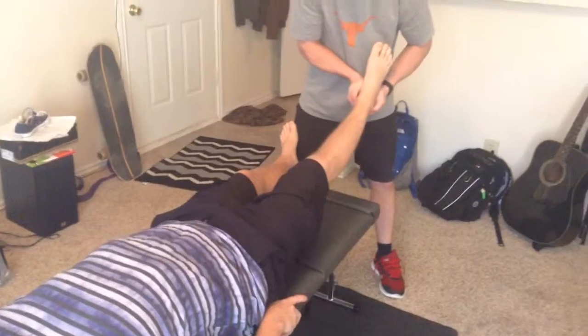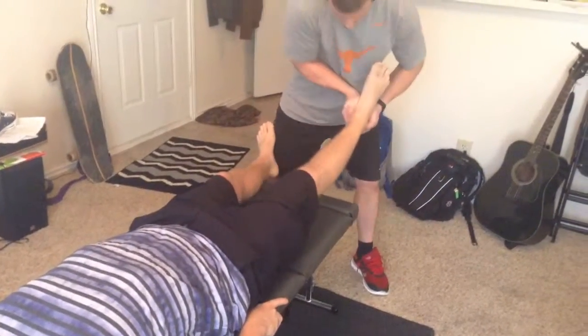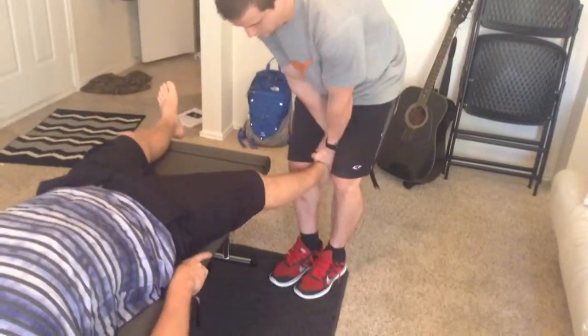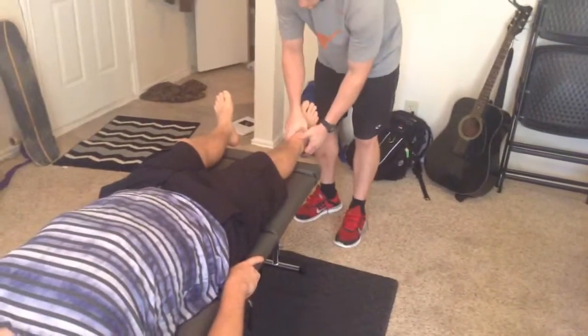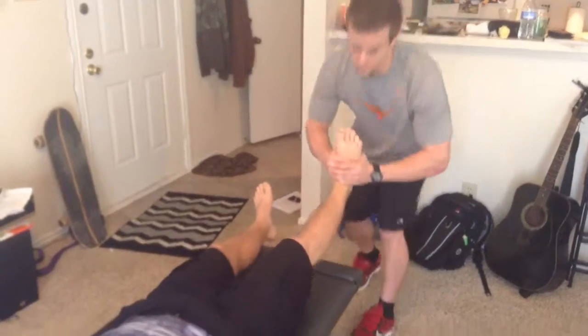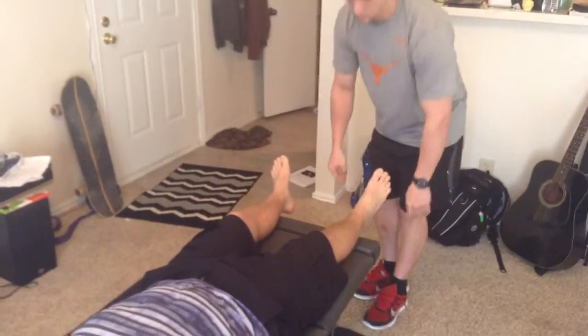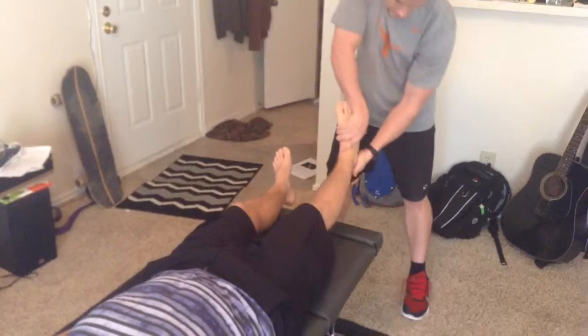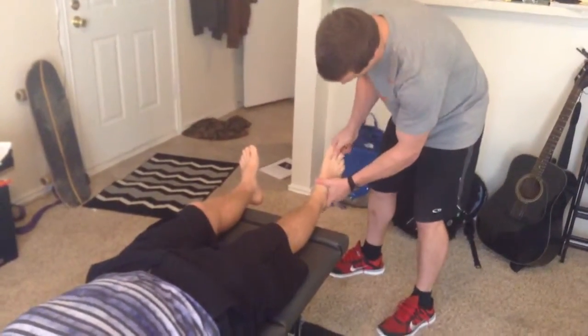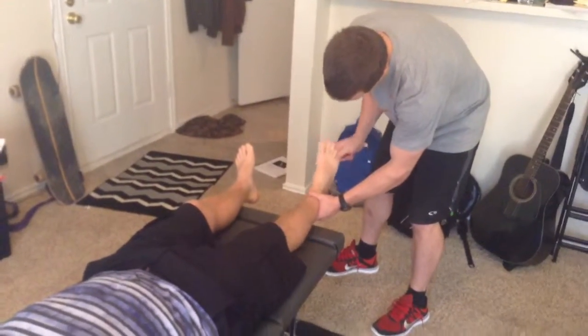Now we're going to assess the foot and ankle. Start off with the navicular. Then the cuboid. Then cuneiforms. And the metatarsal heads. And the talus. And the calcaneus. Then the phalanges. And finally, fibular head.